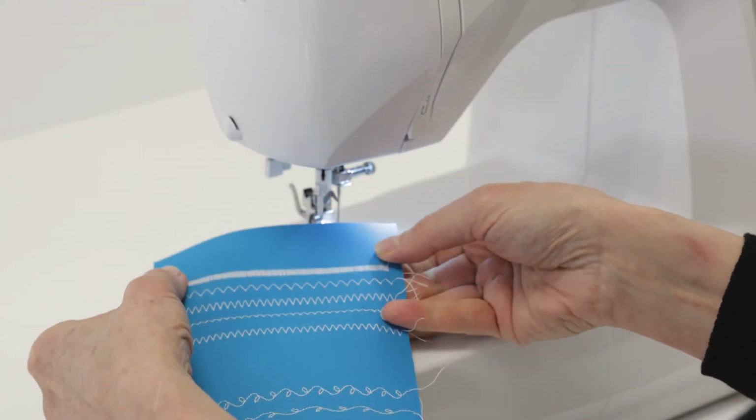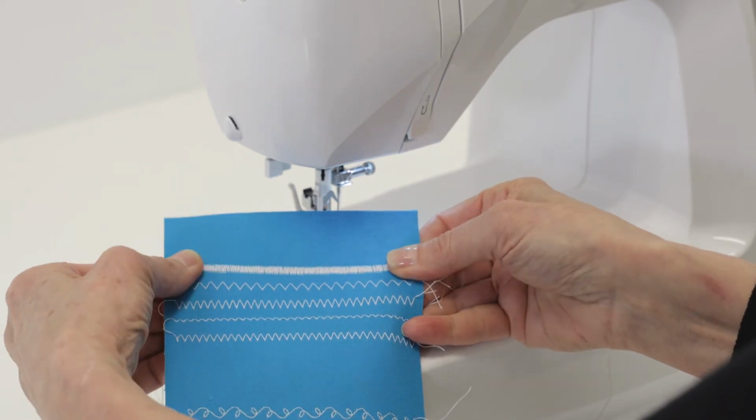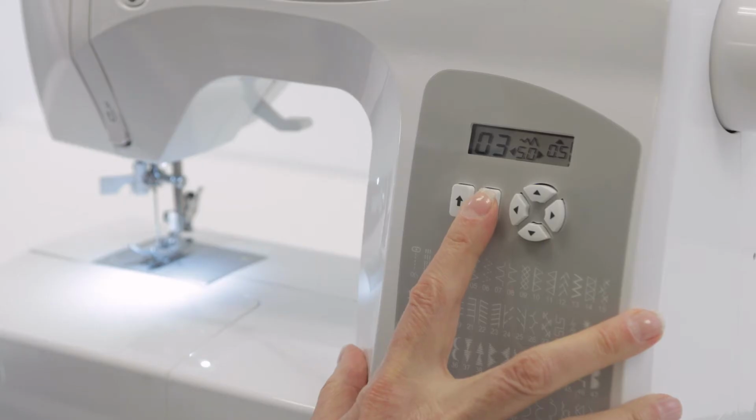And there you have your stitches very close together. Let's put the machine back to straight stitch, which is setting 0, 0.